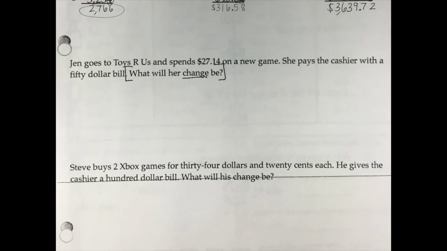Underline the word change. If you take a look at our math windows, change is actually a hint word for subtraction when we're talking about money. So put a subtraction sign there. And let's underline other important info. Jen, and $27.14 is what she spends. And then it says she pays the cashier with a $50 bill. Underline that.